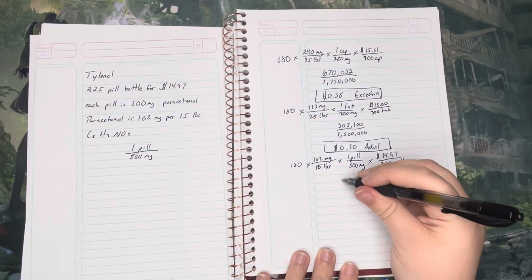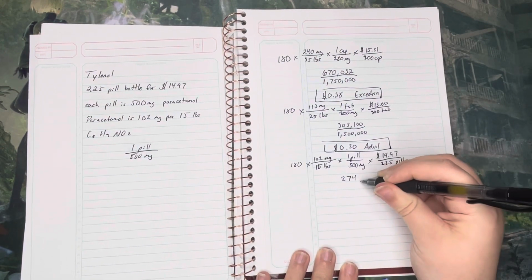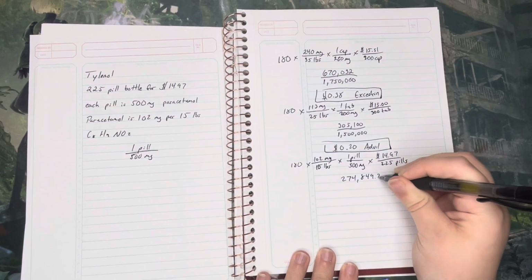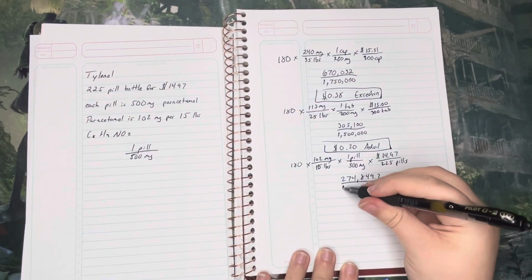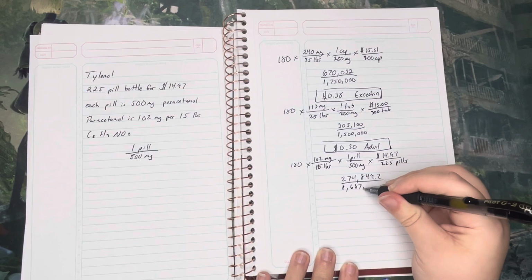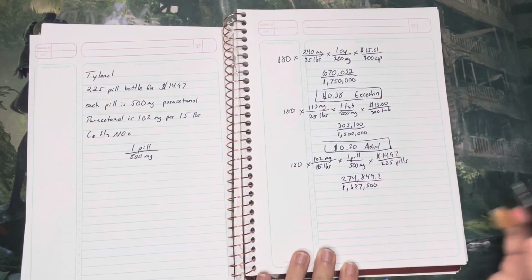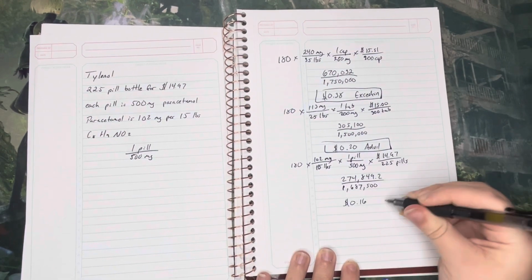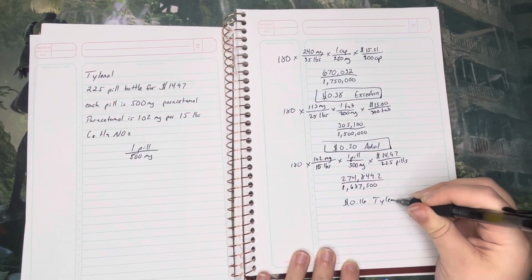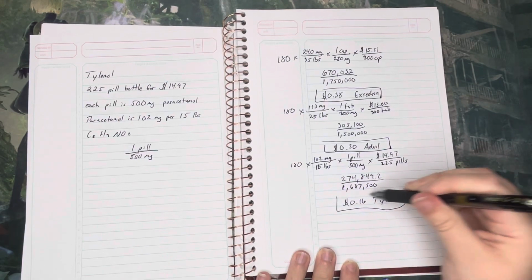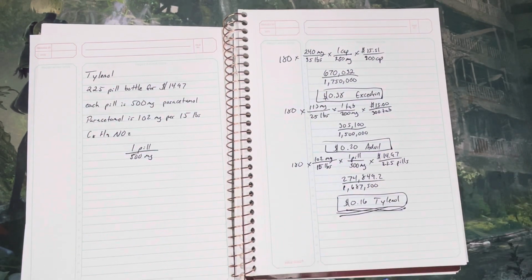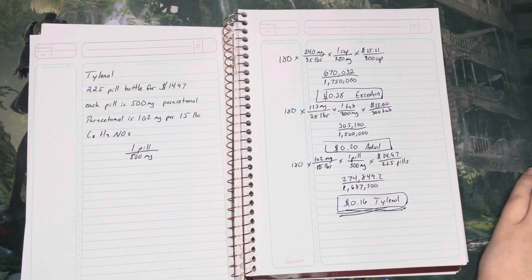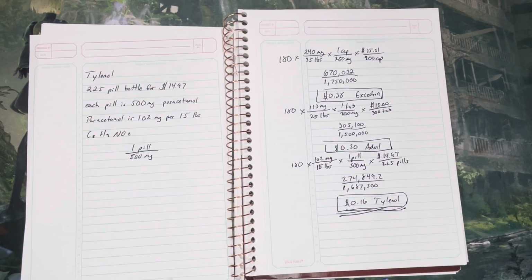Multiply and divide, so 274,849.2 over 1,687,500. Divide that, and you get 16 cents for Tylenol. So our cheapest one is Tylenol. So that is basically how you use dimensional analysis and conversion factors to help you with that.